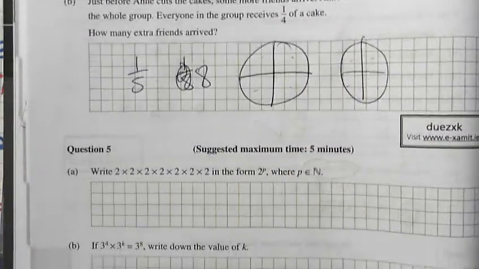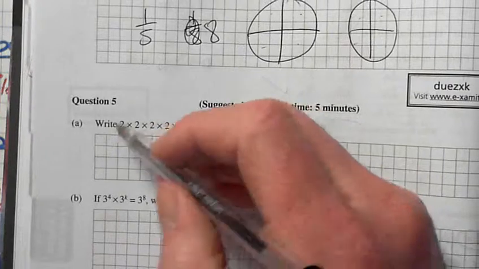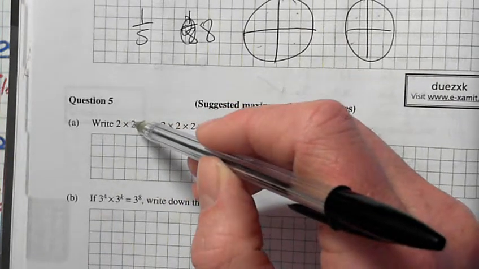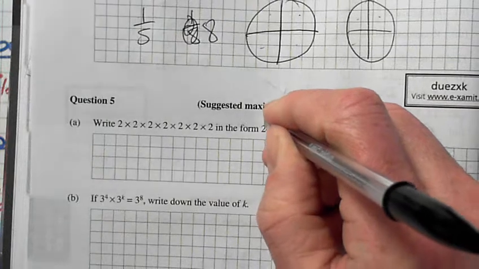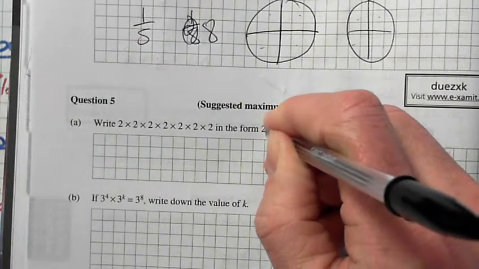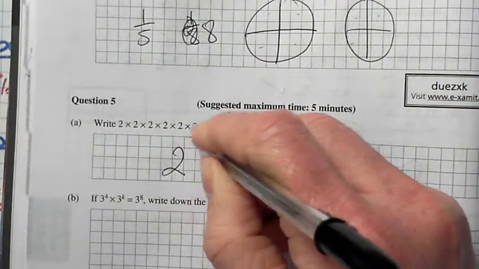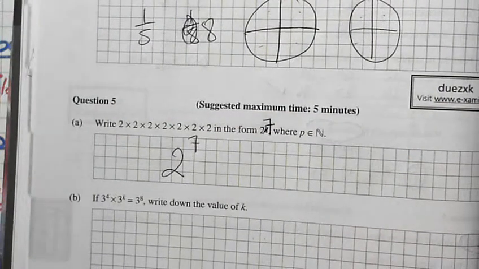Right, the next one. How many 2s have we got here? So it's 2 to the power of 7.